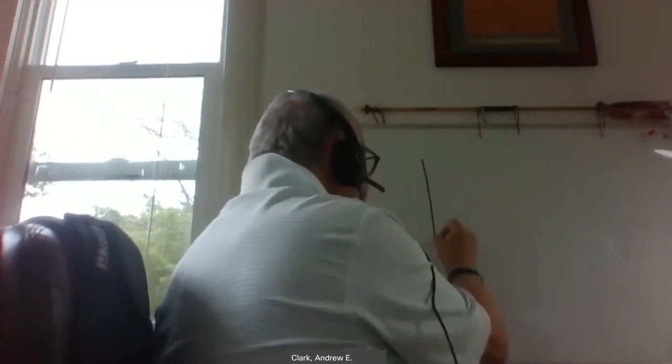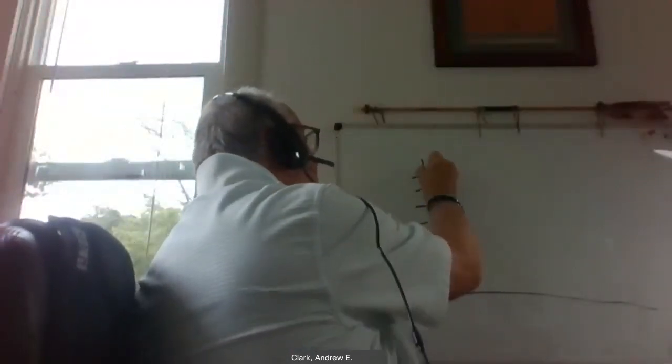Well, this is the distribution plot. And it's interesting, it gets into cause and effect.